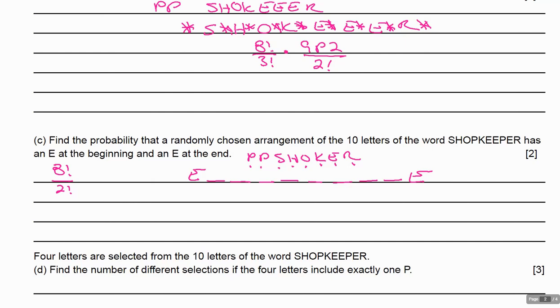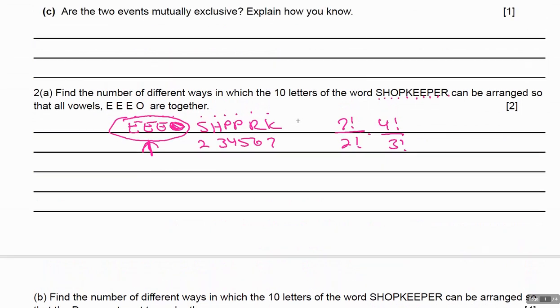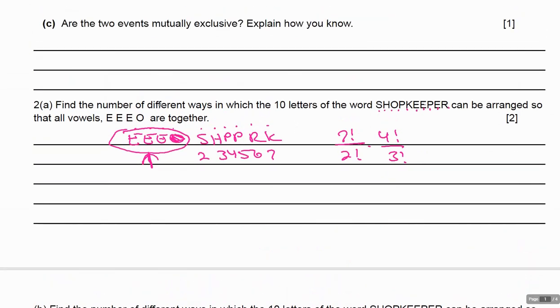All right. Now, find the probability that a randomly chosen arrangement of the 10 letters of the word shopkeeper has an E at the beginning and an E at the end. So that means we've got to consider all the possible ways to arrange the letters in the word shopkeeper. Did we have to figure that out already? Nope, we didn't.